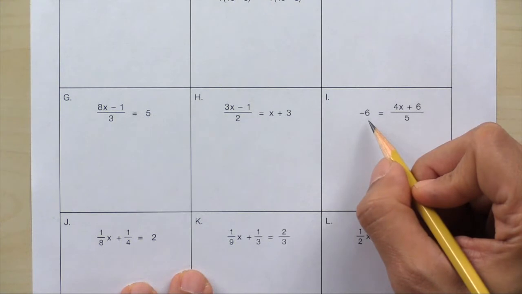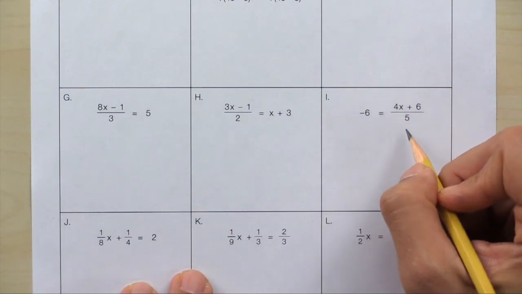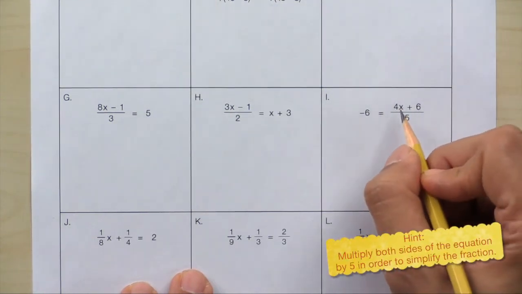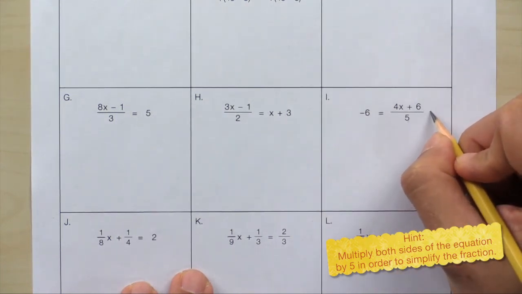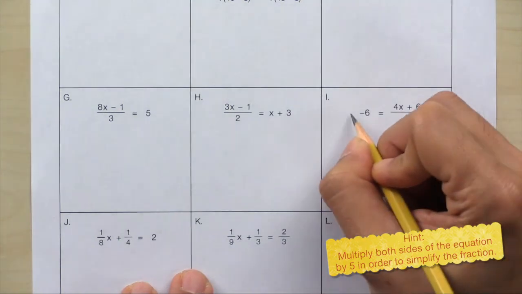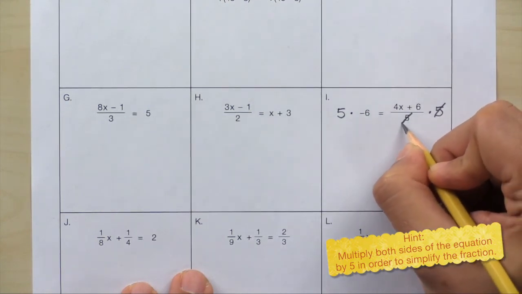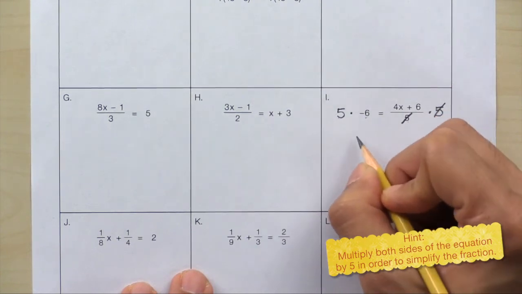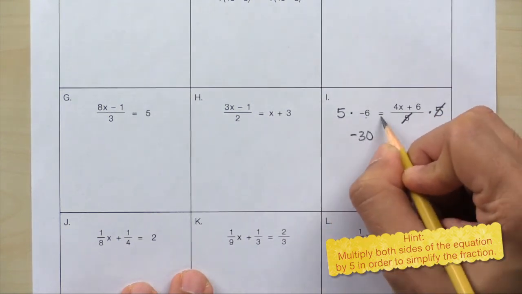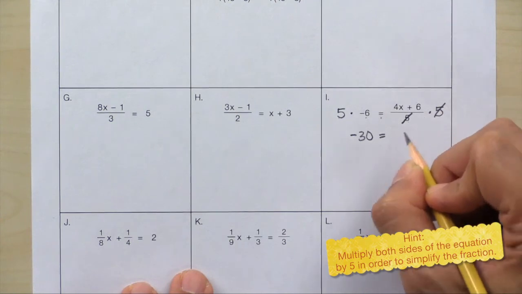Next is box I. Here's negative 6 equals 4x plus 6 over 5. And notice here on the right side that we have a fraction. So here, instead of dividing by 5, we're going to multiply by 5. And do that on both sides of the equation. Notice that this simplifies. Here, 5 times negative 6 equals negative 30. Here's the equal sign. And here we're left with 4x plus 6.